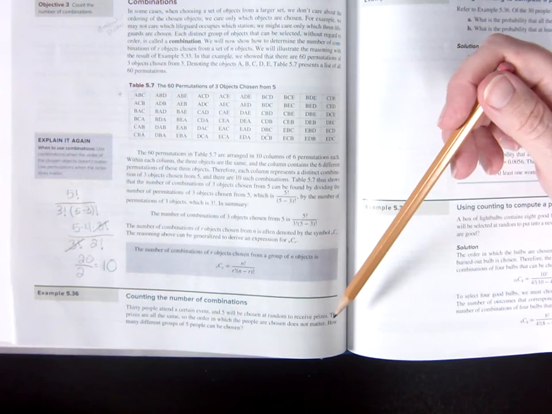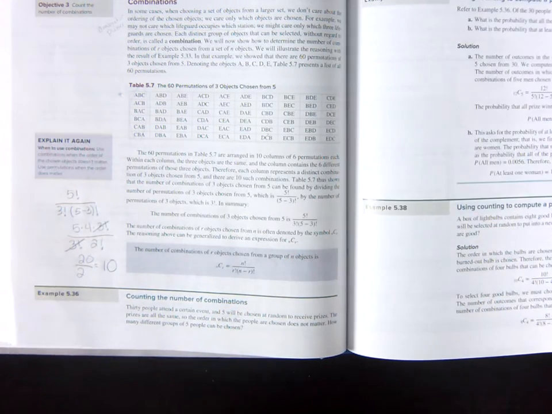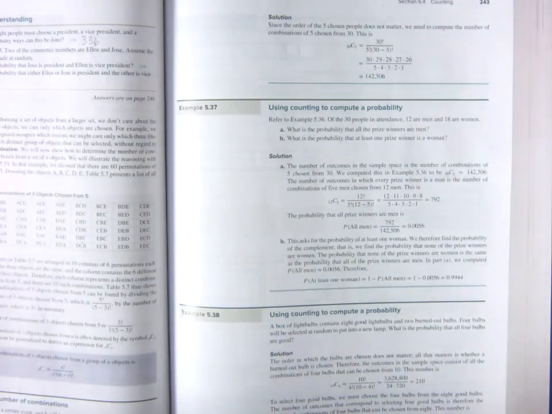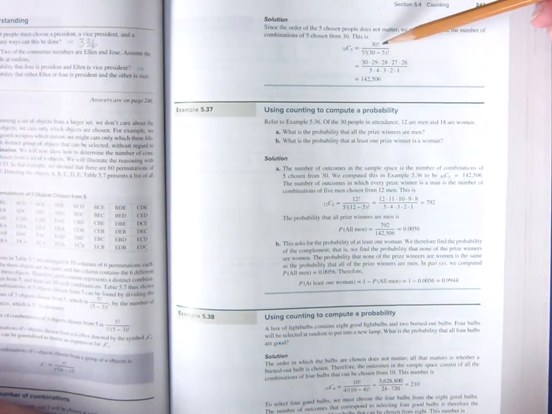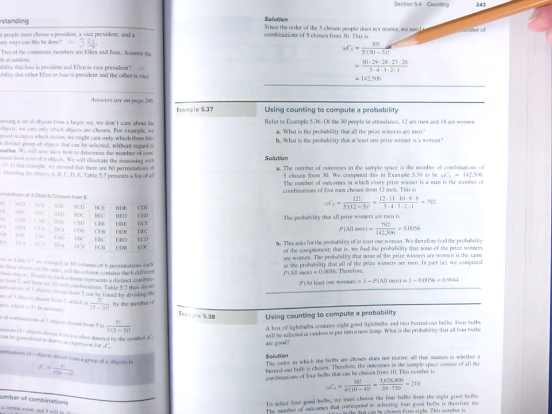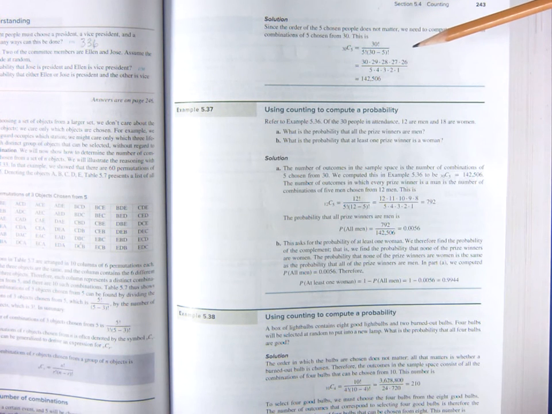So how many different groups of 5 people can be chosen out of 30 people attending an event? Okay, that's a lot. So we have 30 people attending an event, so that will be 30 factorial over 30 minus 5 factorial. That hasn't changed from my permutations. But now I have to add my 5 factorial on the outside because I don't care about the order. I just care about how many possible combinations there are.